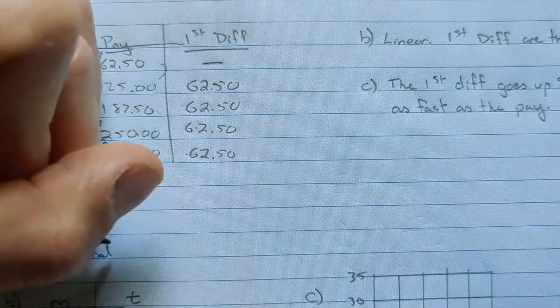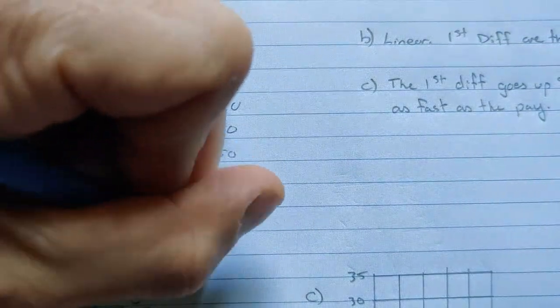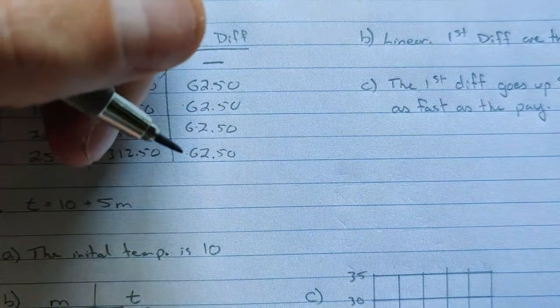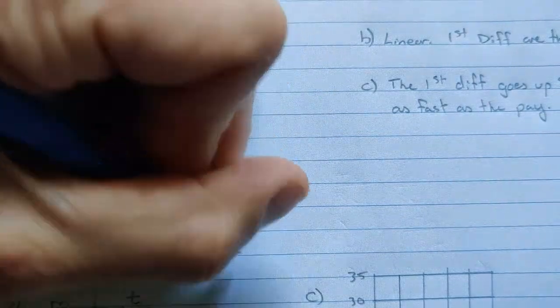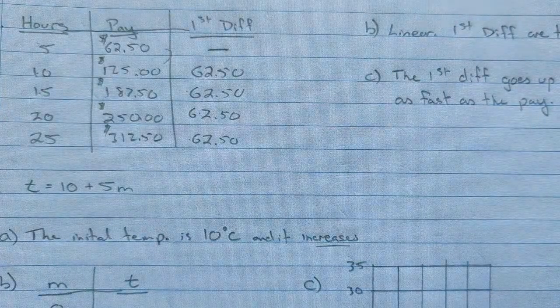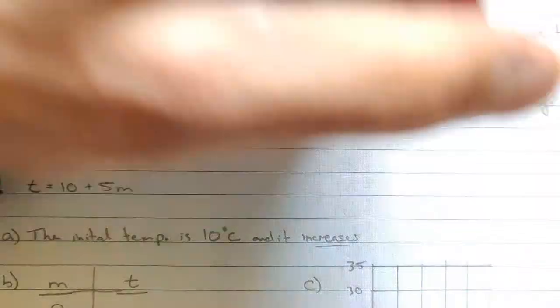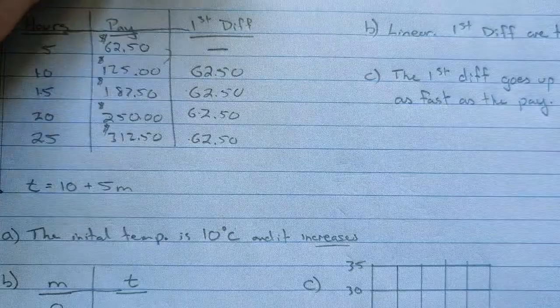So the initial temperature is 10 degrees Celsius, and it increases. And this is important that we note that it increases or goes up as opposed to decreasing or going down, because then we'd have a temperature that's cooling off.